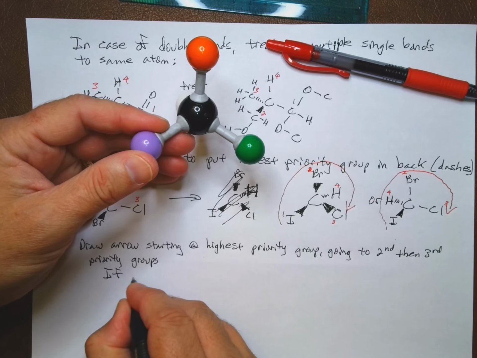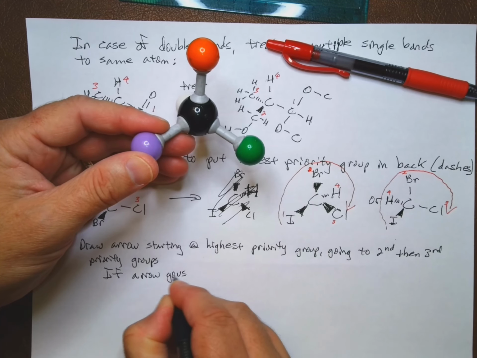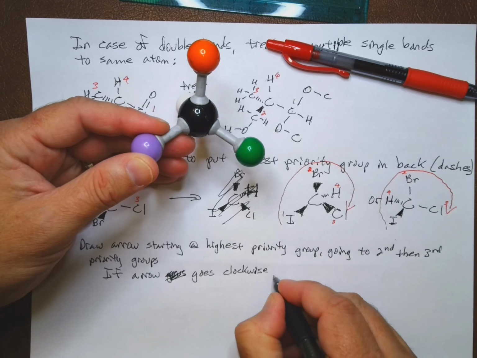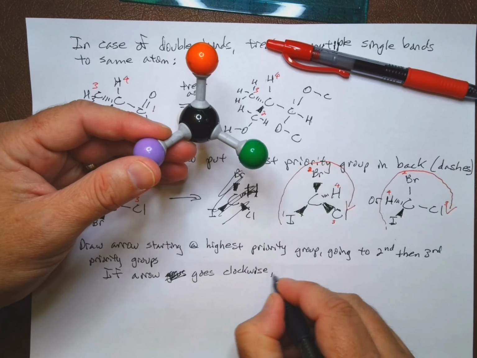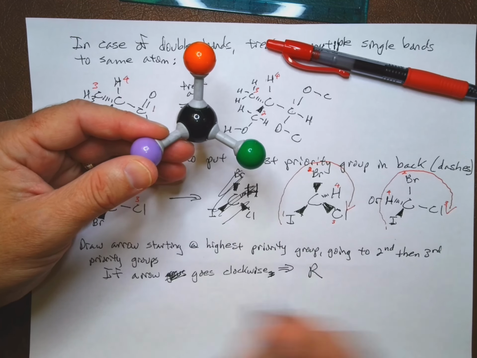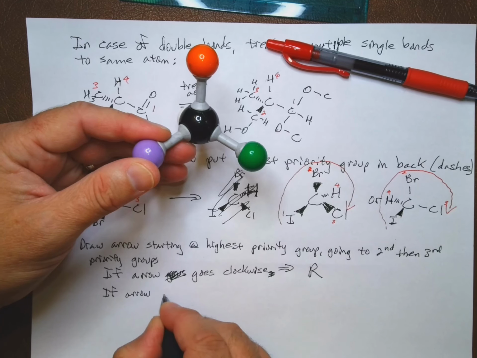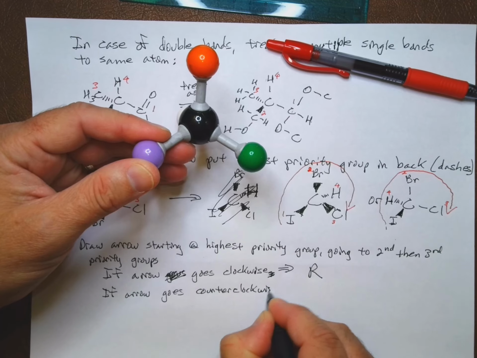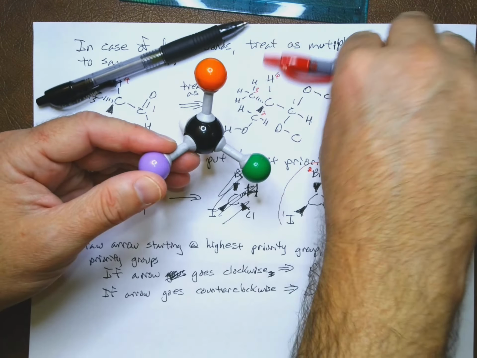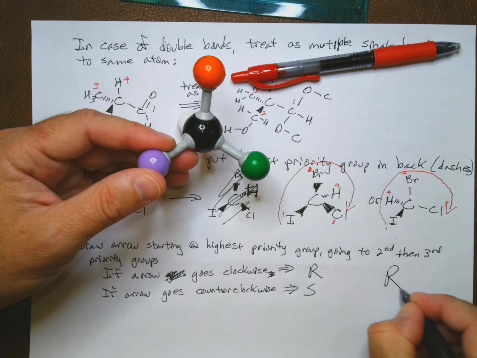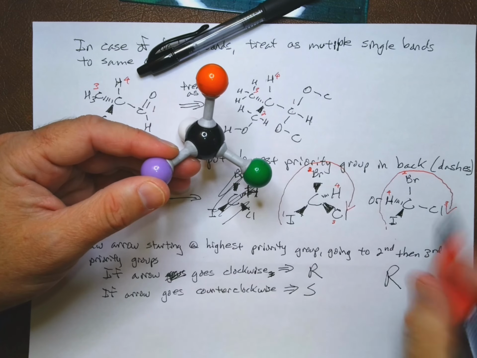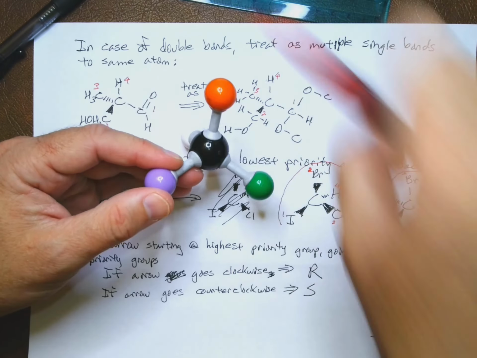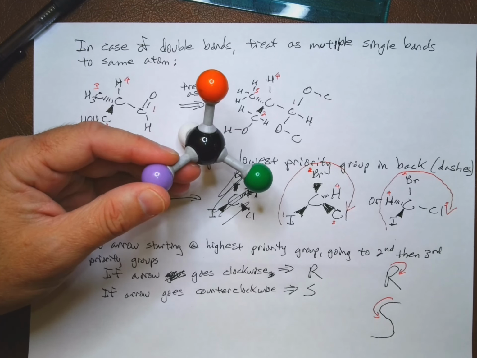So if the arrow goes clockwise, that is going to be R. And if the arrow goes counterclockwise, that will be S. One way I like to remember it is if I draw my R here, I have to go clockwise to make the loopy part of the R. And if I draw my S, I have to go counterclockwise to make that top part of the S.